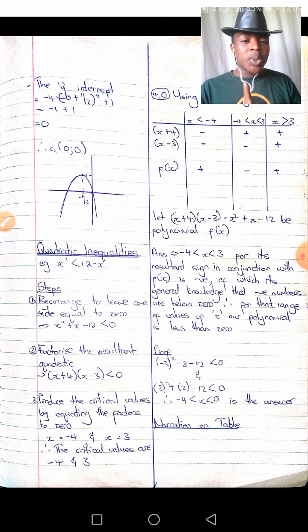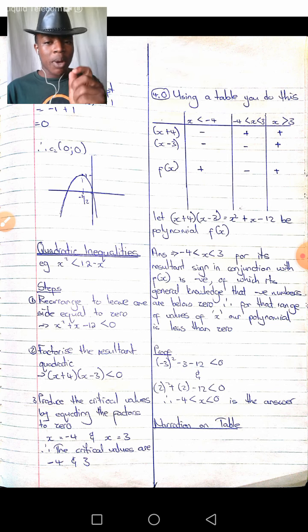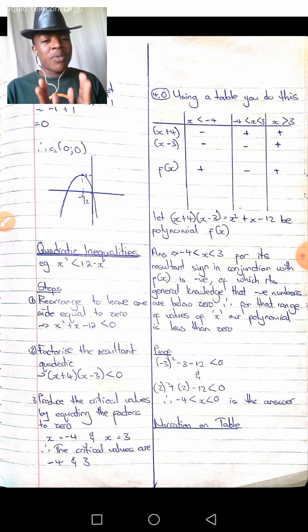Now, how do you use the critical values? You create a table as shown on the next half of this page. Using the table below, you start with the minimum critical value, which is negative 4. For values of x that are less than the lowest critical value, negative 4, what do you get if you substitute any such value into either x plus 4 or x minus 3 and the whole function? Do you get a positive answer or a negative answer? That's the question we are asking ourselves.